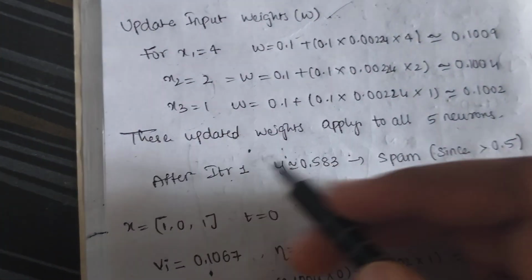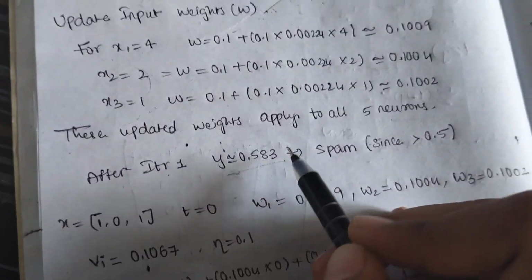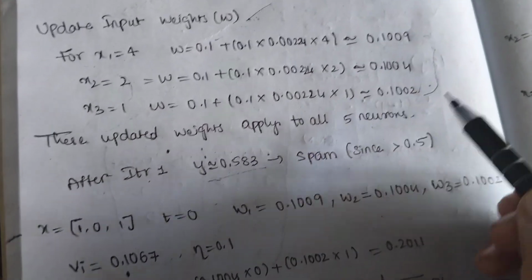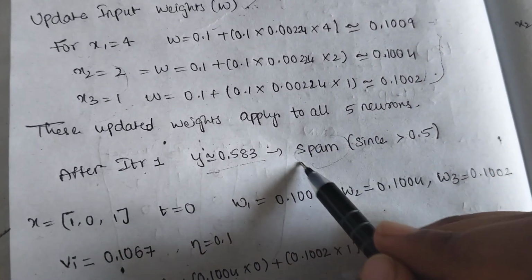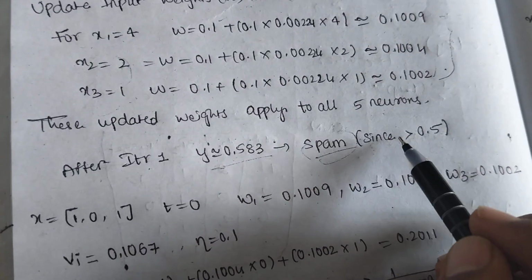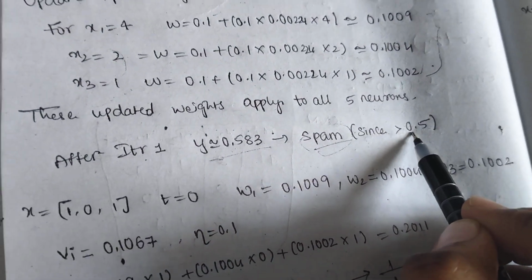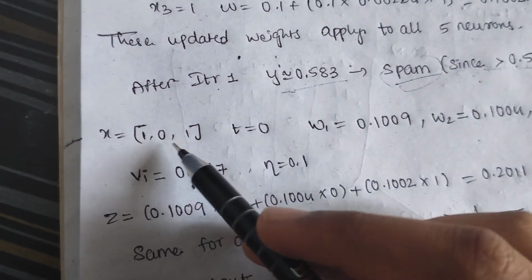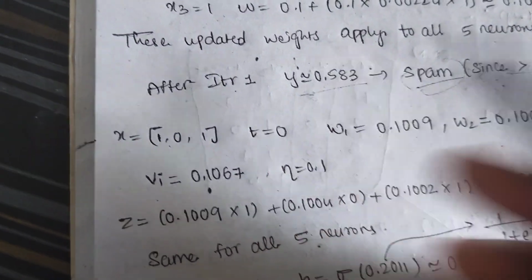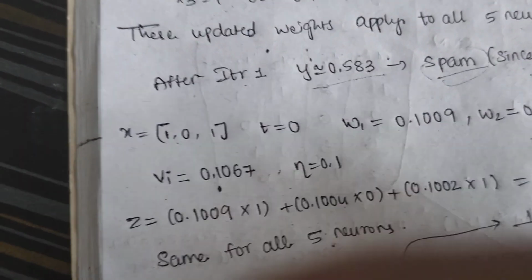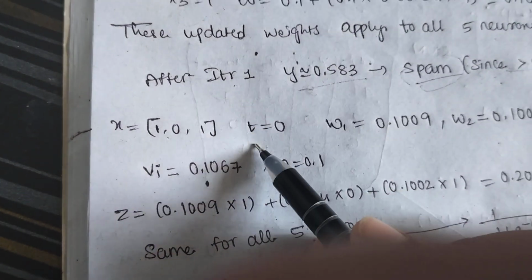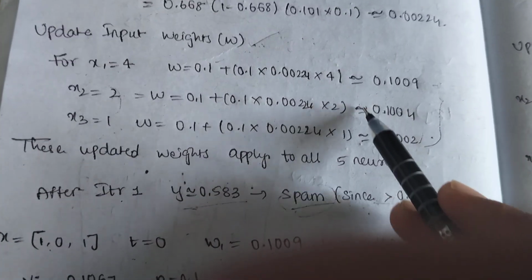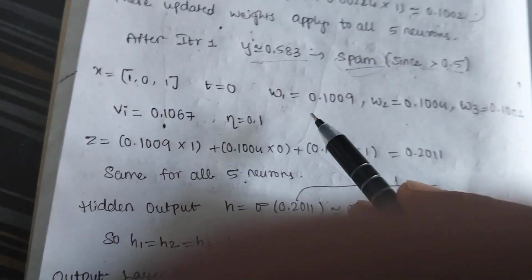Now, after the first iteration, the y value was this, and these are the 3 new weights. Since y is greater than 0.5, it is a spam. That is it. And for the next row, x is 1 0 1, and the target value we have is 0. The same steps will continue with the new weights, as we have updated our weights.